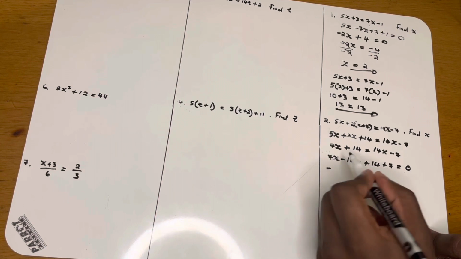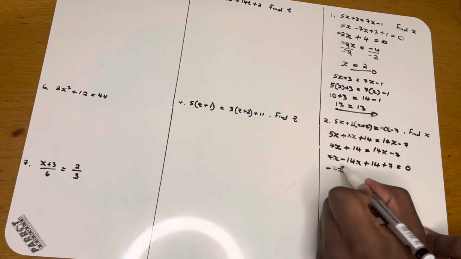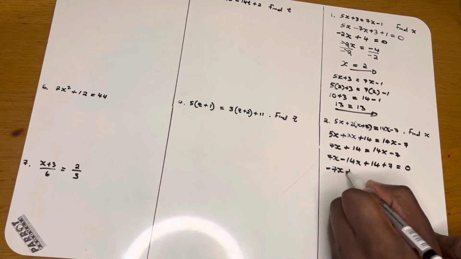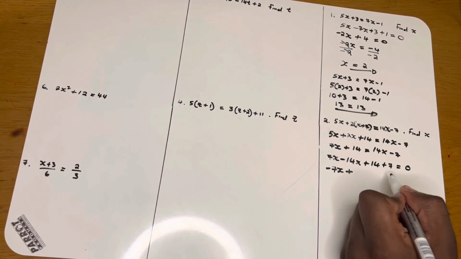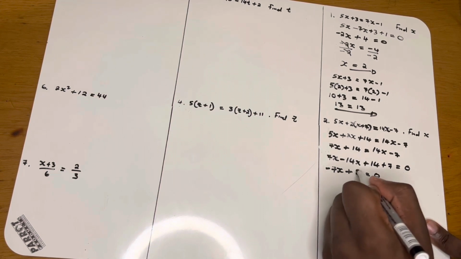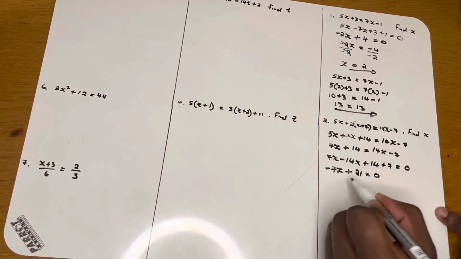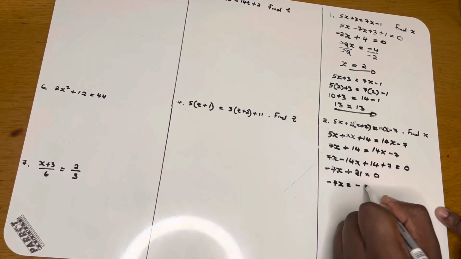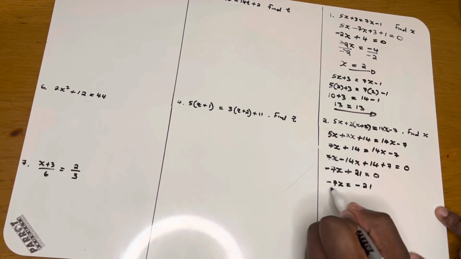So 7x minus 14x is going to be minus 7x for that one. Plus here 14 plus 7. So 14 plus 7, that will be 21, equals 0. Okay, so we take 21 across the equal sign, we're left with minus 7x equals minus 21 because it's crossing the equal sign. What do we have?